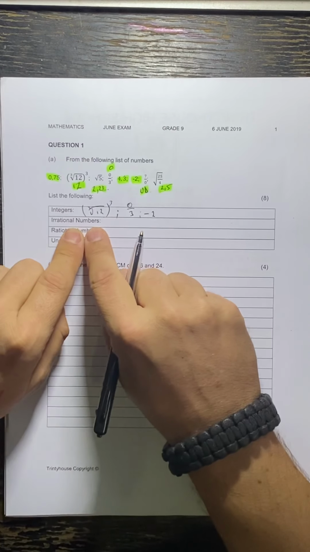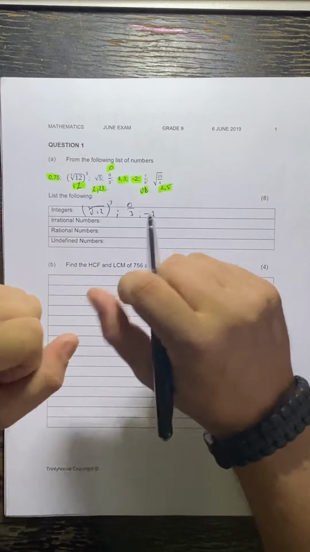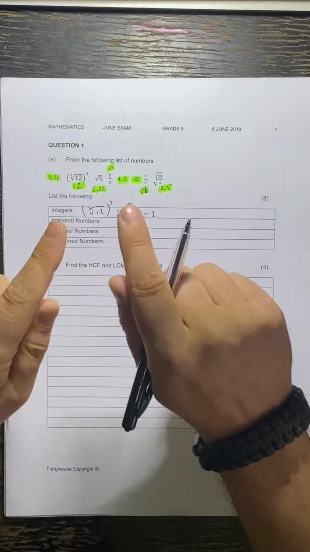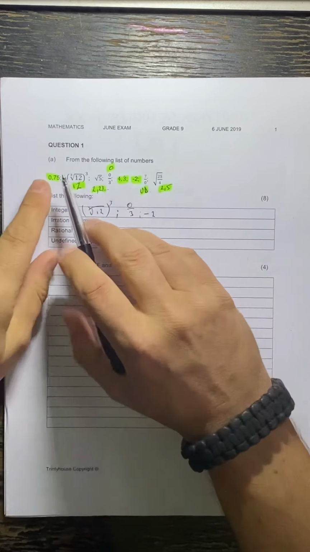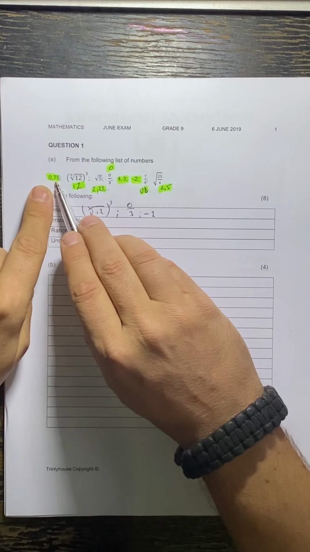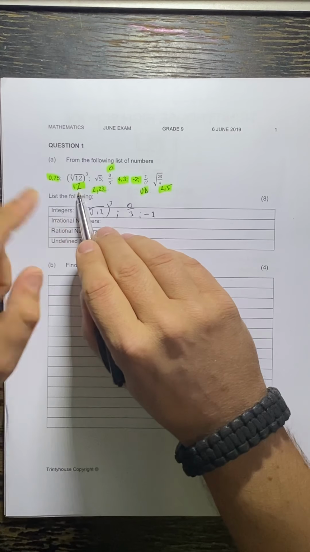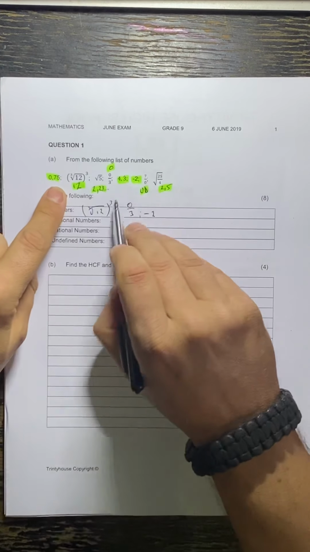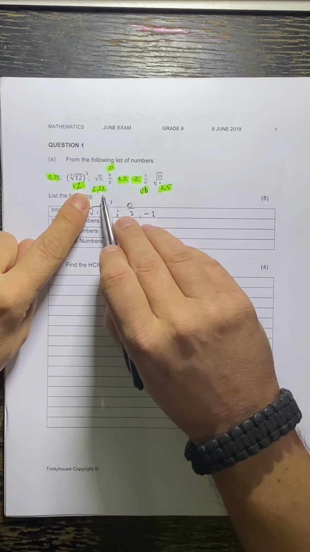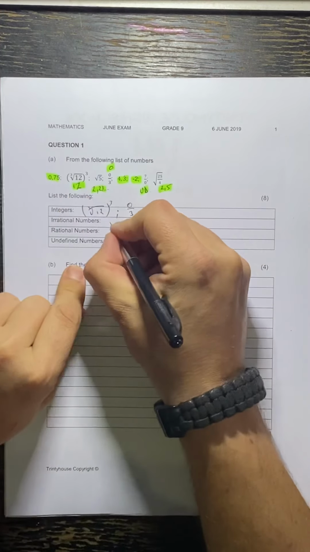Let's have a look at irrational numbers. Now remember, the definition of an irrational number is it's non-terminating, non-repeating. So if you have a look at this, this is terminating. It is only 0.75. So that is not irrational. 12 terminates, so it's not irrational. This 2.23 just carries on and on, it's not repeating. So that is an irrational number.